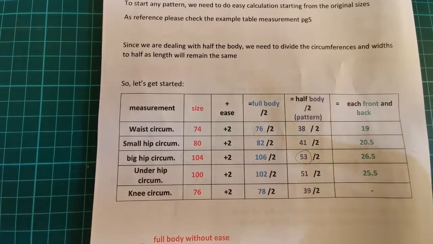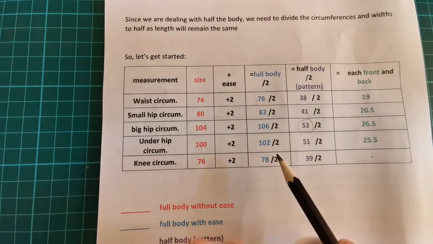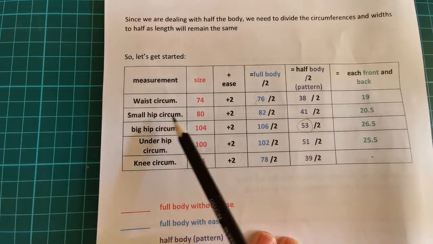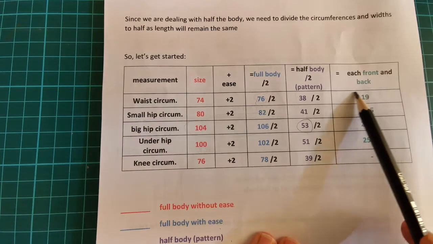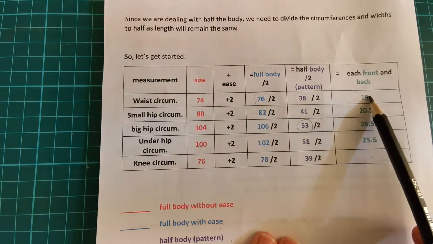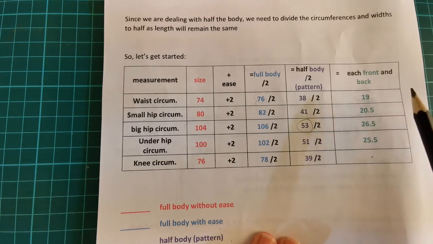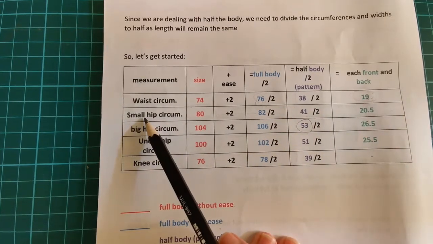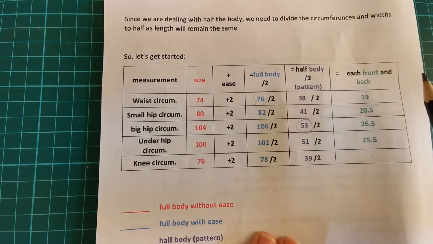Okay, the next step is going back to this table. I need to look here on this measurement, this small hip circumference. As you can see now, we are done with the waist. Now our waist reaches 19 for the front and 19 for the back after removing or marking the darts with value on the waist, okay. But now let's go to the small hip. Small hip should measure 20.5 centimeters in the front and 20.5 centimeters on the back.